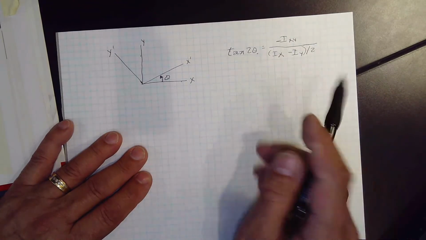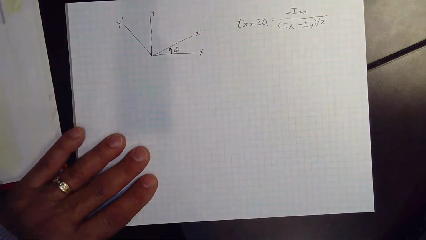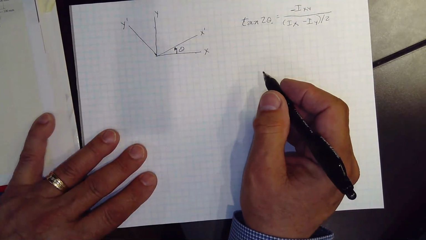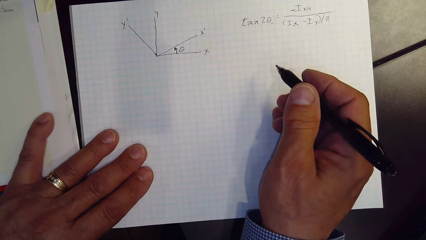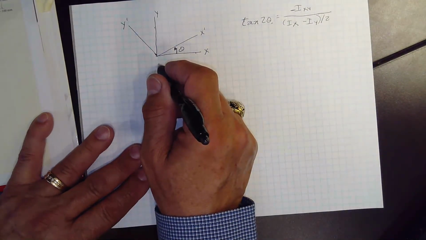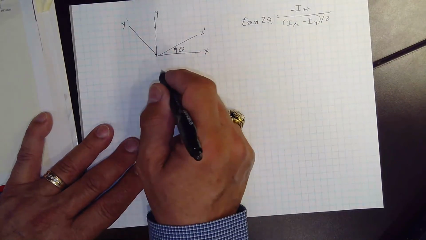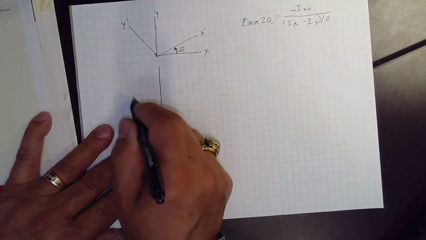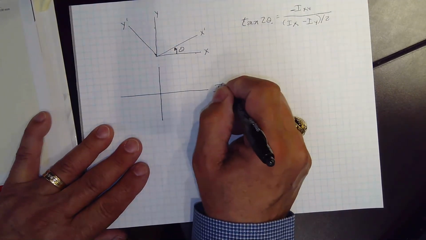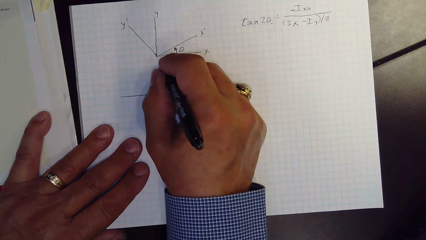Well, we're going to change things up just a little bit. First, we're going to change our definition of our circle. We're going to draw the circle like this, where this is I, and this is Ixy.